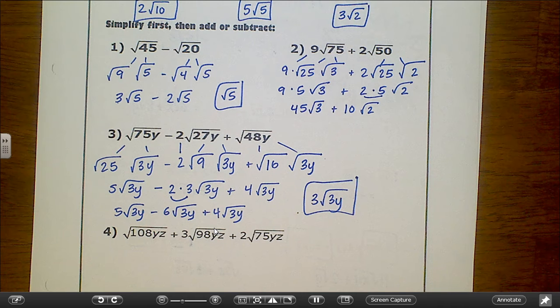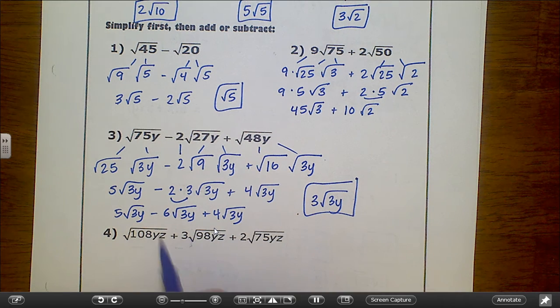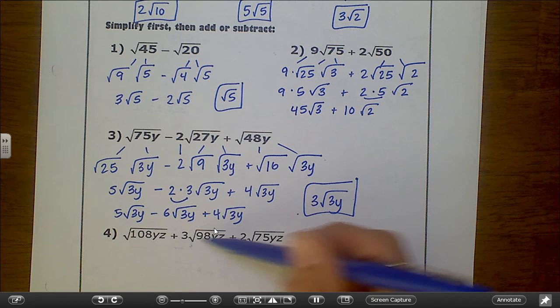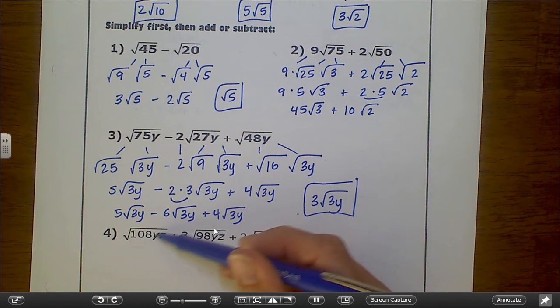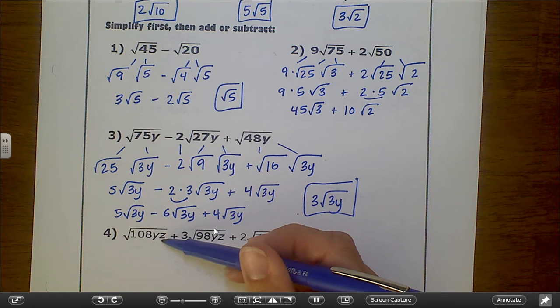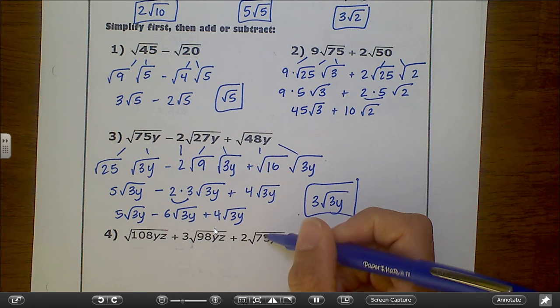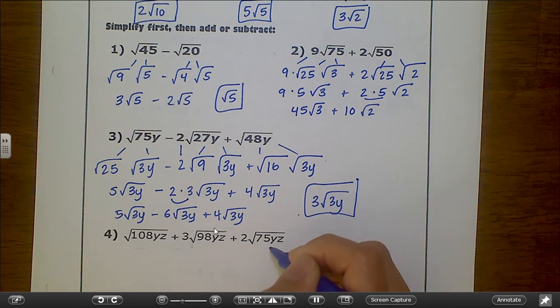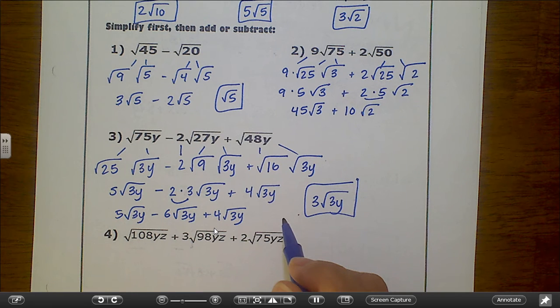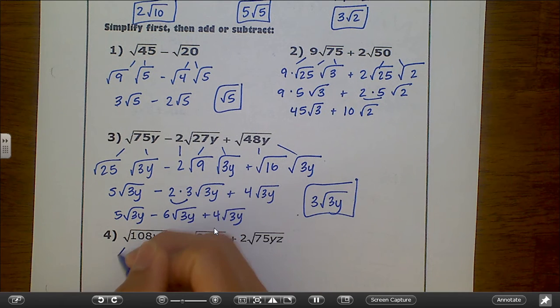All right. So now I'm going to do this last one. And again, I have these yz's here, so those are going to be part of my simplified radicals. And then I have 108, 98, and 75. So, okay, 75. Well, let's just do this here.